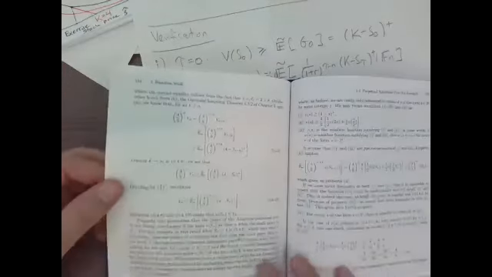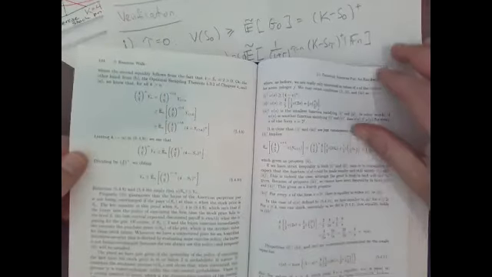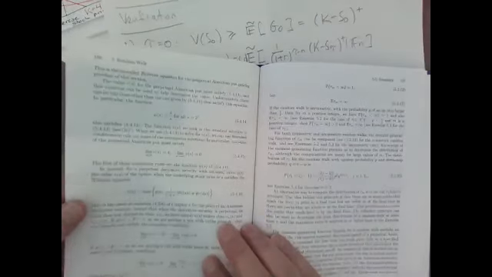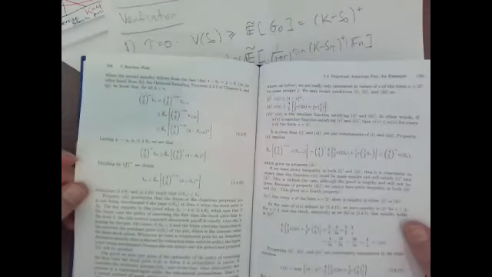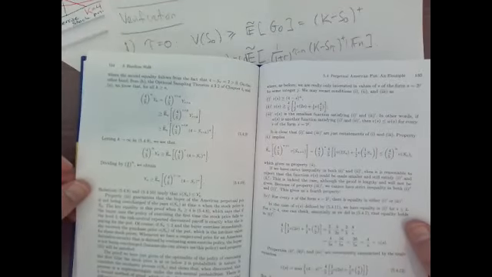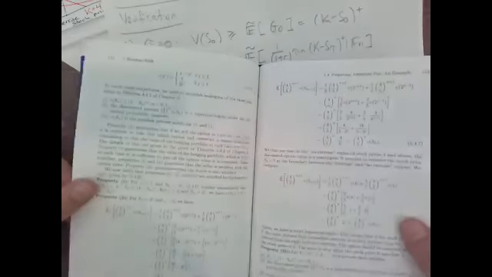So here are the proofs, he outlines them, and then in the end the crucial property comes. Where is the martingale property? That's somewhere else.